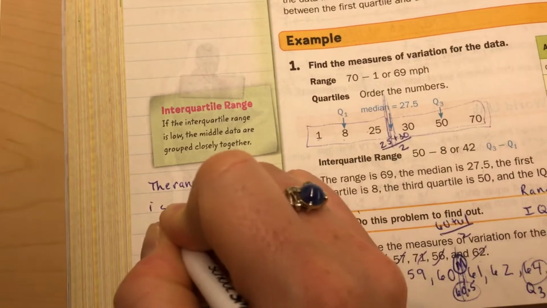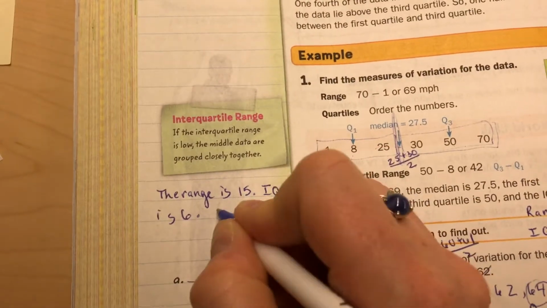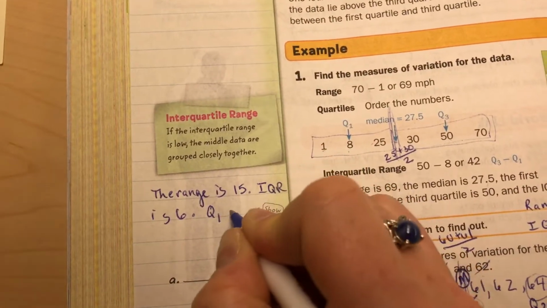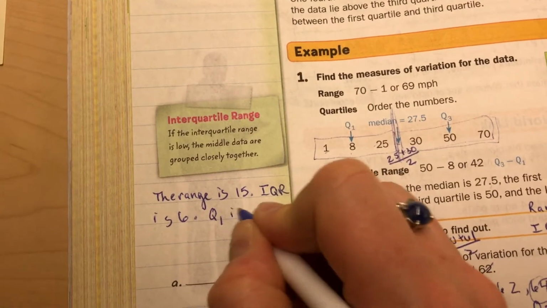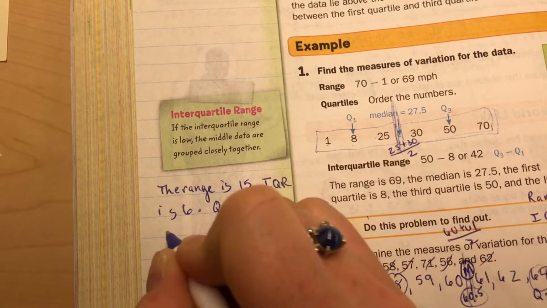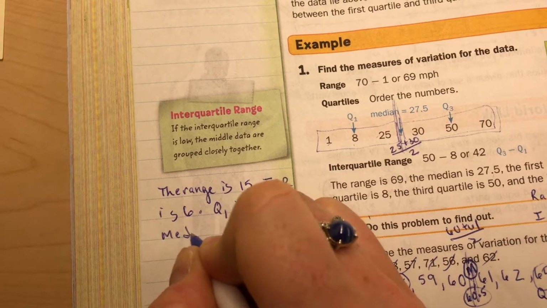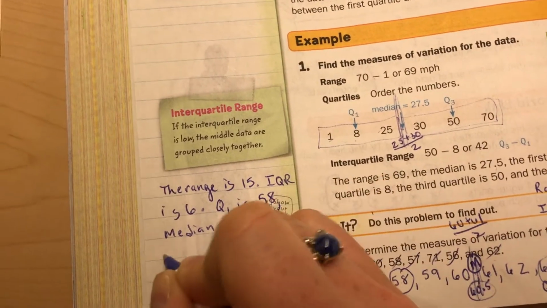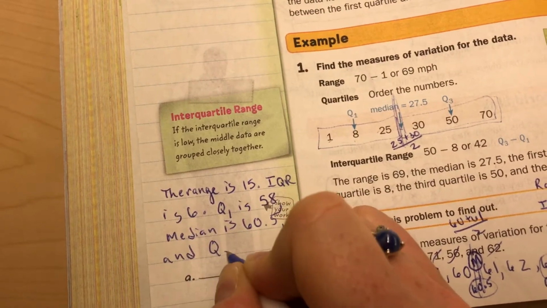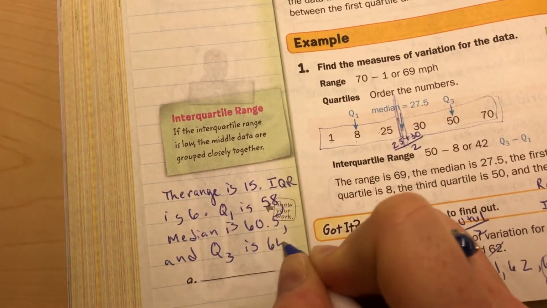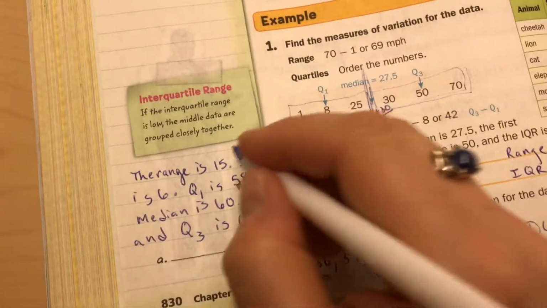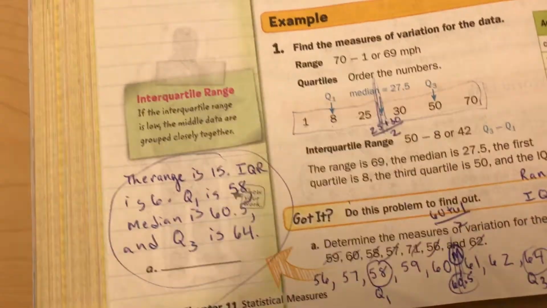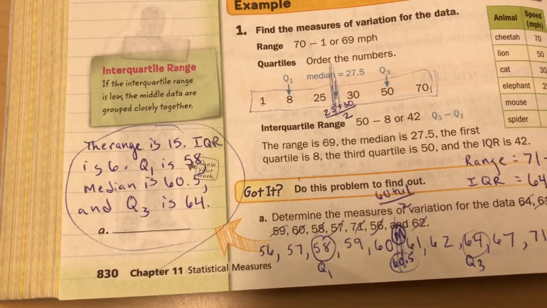Interquartile range is 6. Q1 is 58, median is 60.5, and Q3 is 64. And that is a list of the measures of variation.